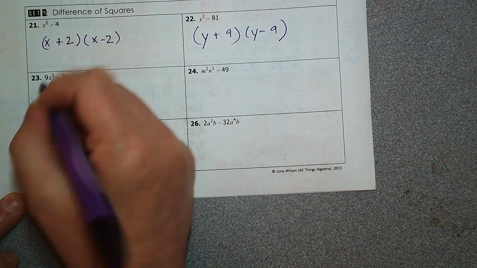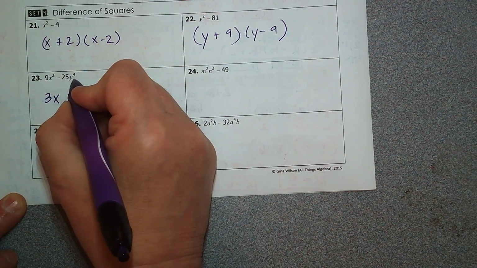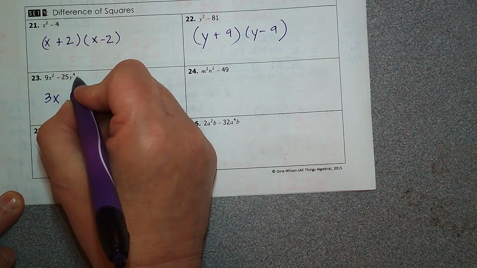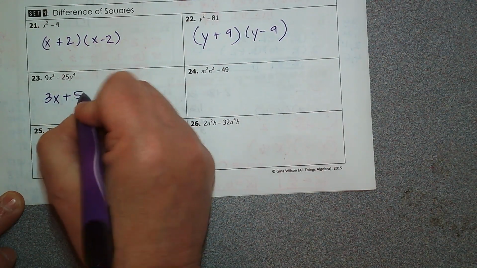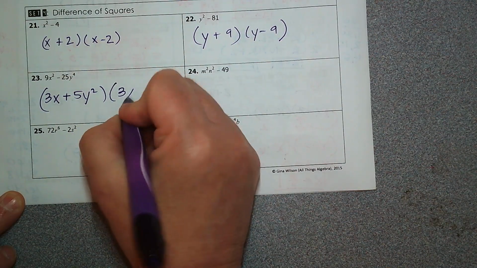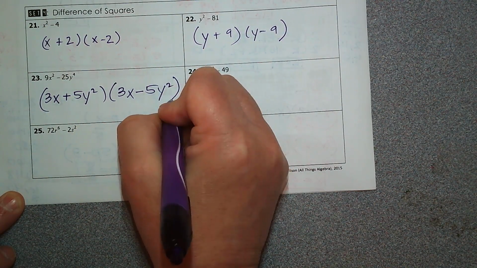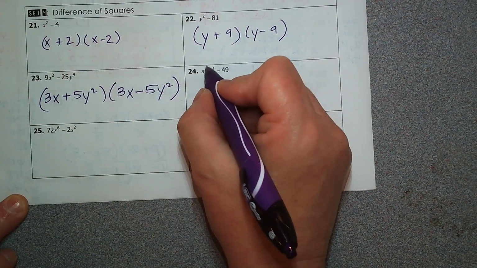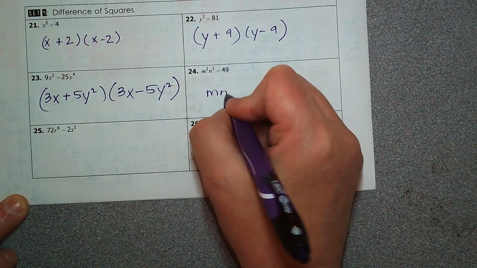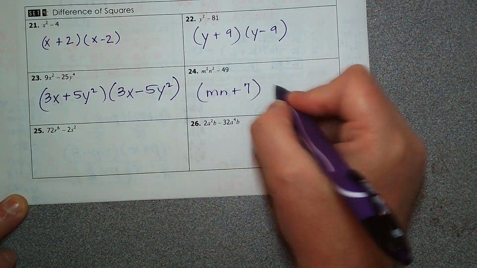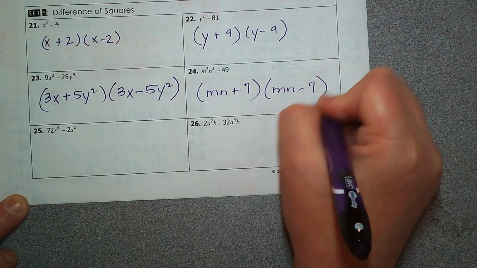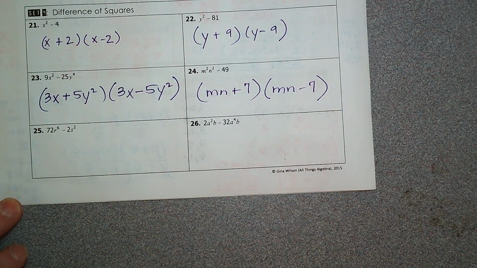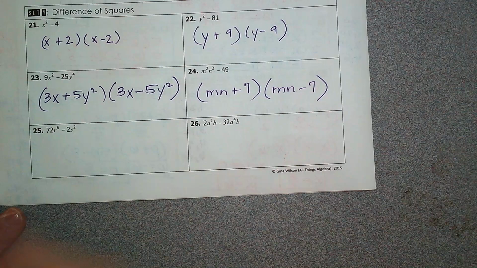Square root of 9x squared is 3x. Square root of 25y to the 4th is 5y squared. Plus and minus. Square root of m squared n squared is mn. Square root of 49 is 7. Plus and minus. So you just take the square root of both numbers, add your plus and minus. Set them equal to 0 and solve to find the solutions.